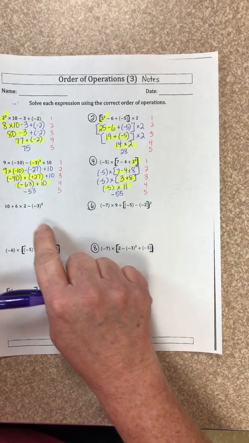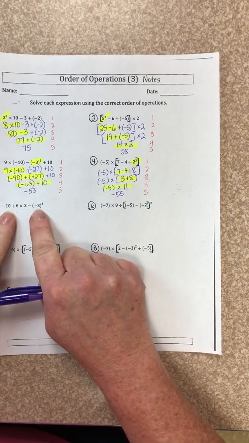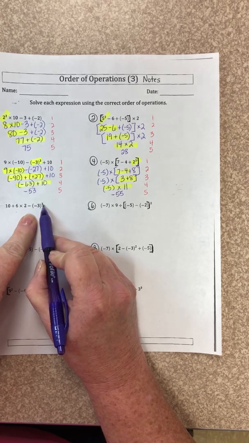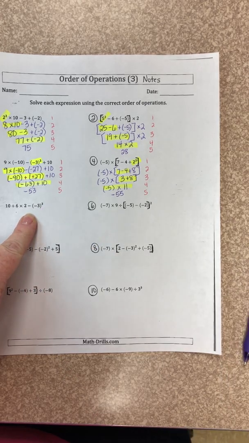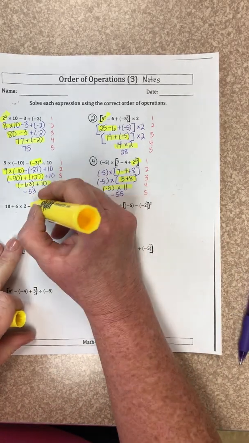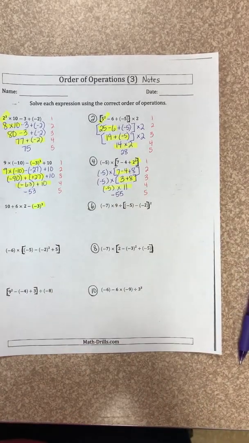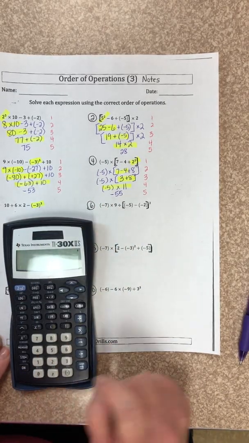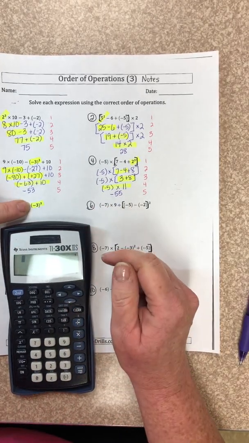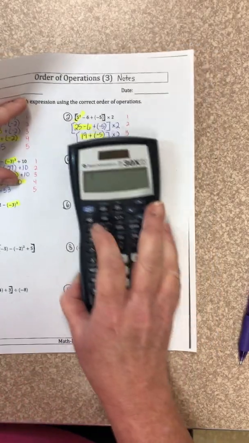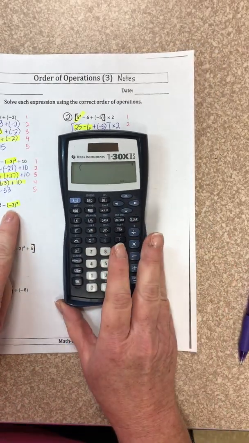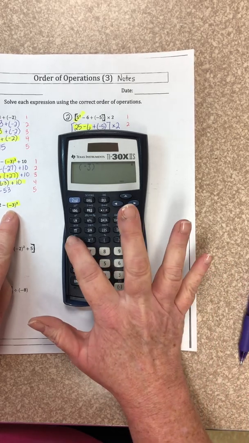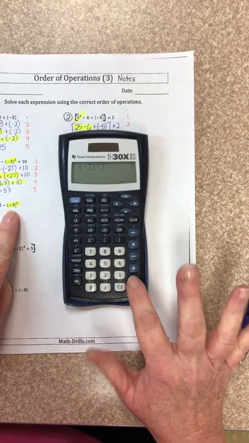Number 5, we're looking for grouping symbols, and I don't see grouping symbols because these parentheses are protecting that negative 3. But I do see an exponent. That's step 2. So let's highlight that. And let's put that in our calculator. So I'm going to clear. And because it's a negative, I'm going to put in left parenthesis, negative 3, right parenthesis, caret 3, enter.